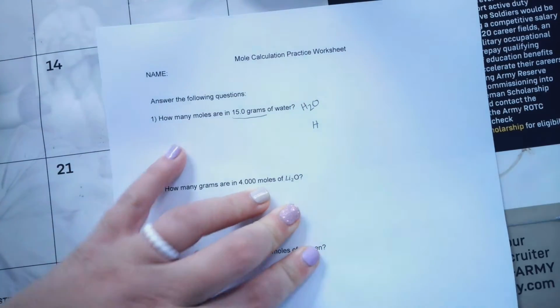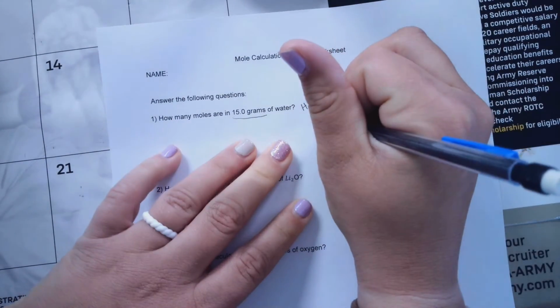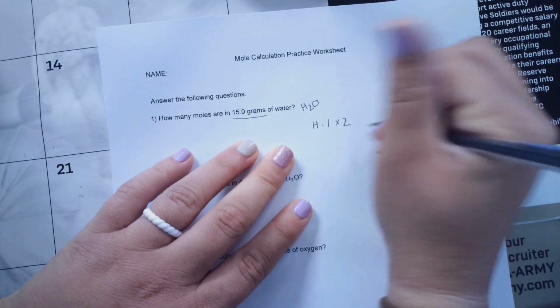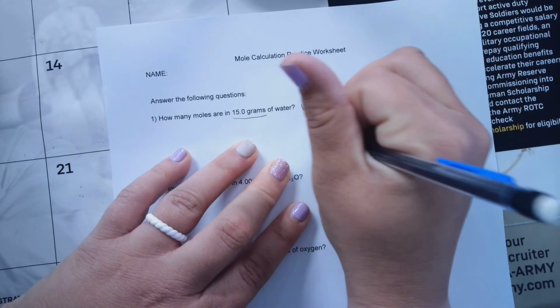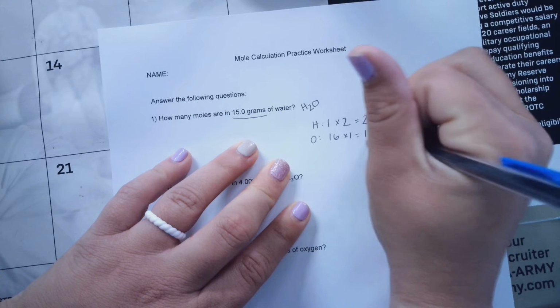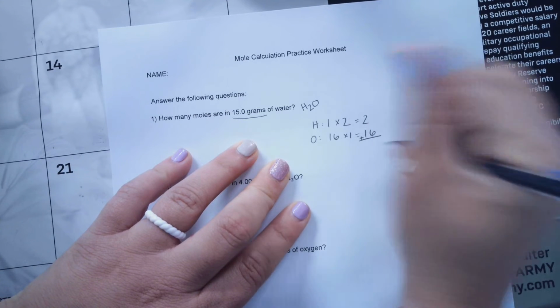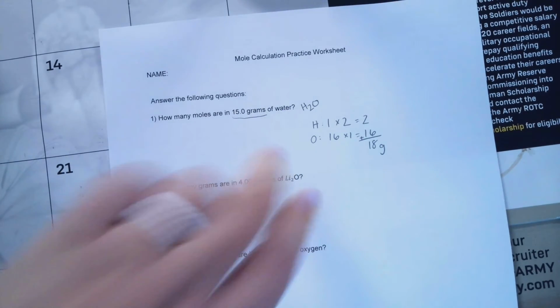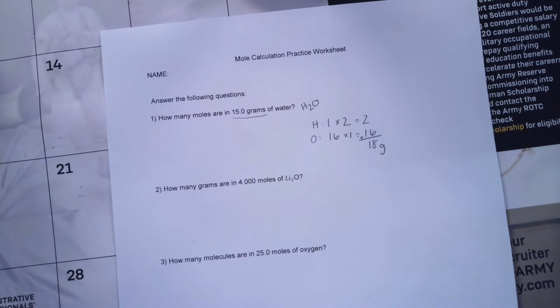How much does hydrogen weigh? 1. And we have 2 of them. So hydrogen weighs 1 times our 2 of them, which equals 2. How much does oxygen weigh from the periodic table? 16. And we only have 1 of them. So we add those up. 2 plus 16 is what? 18. So our total mass of 1 water is 18 grams. Following me? Where the heck did those numbers come from? Good? Thumbs up? Okay. All right, so that's our gram of 1 water molecule.